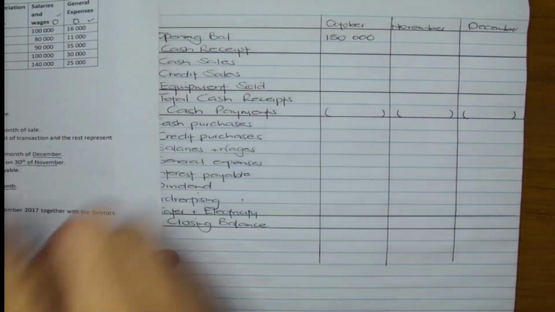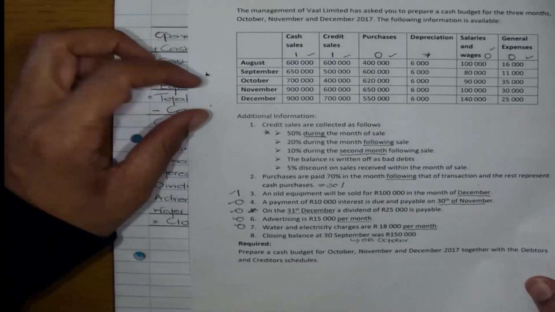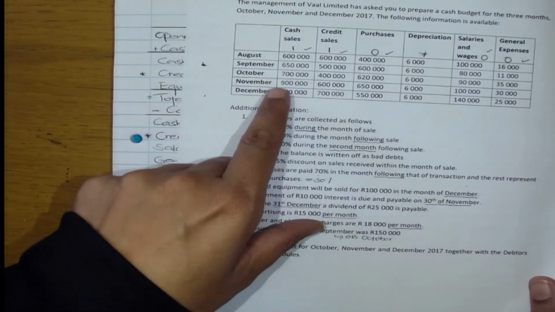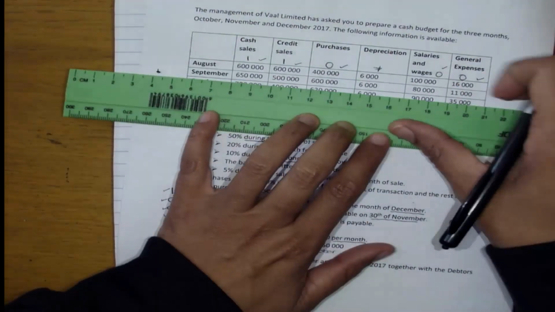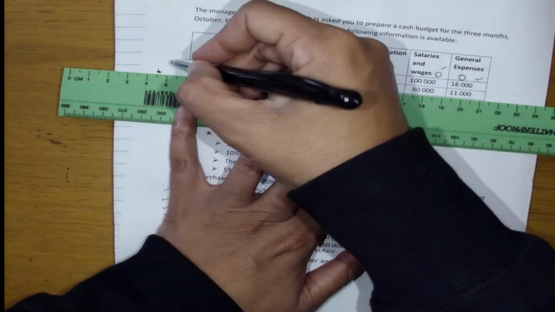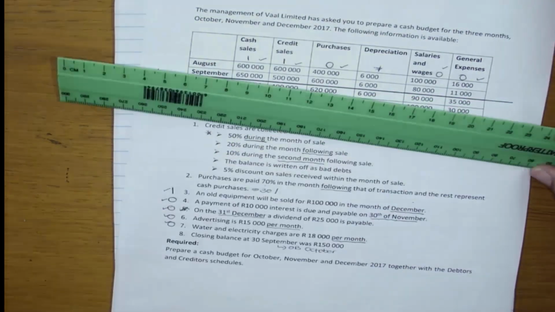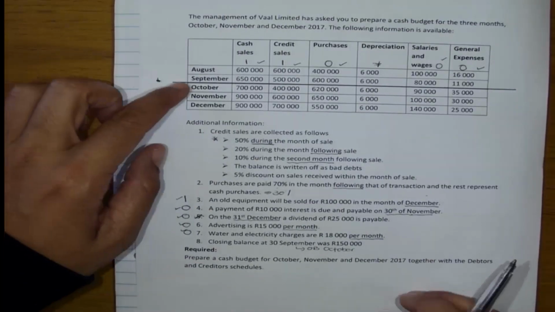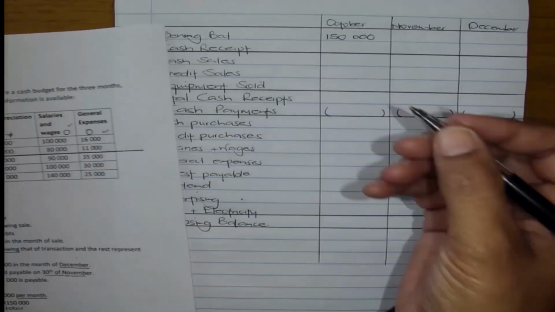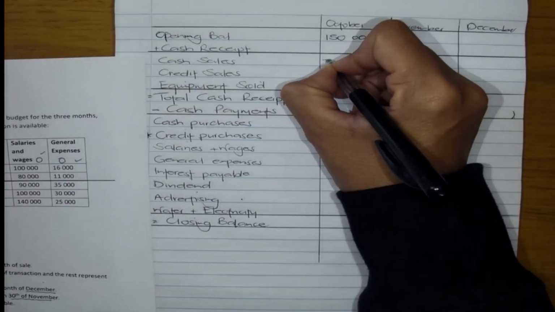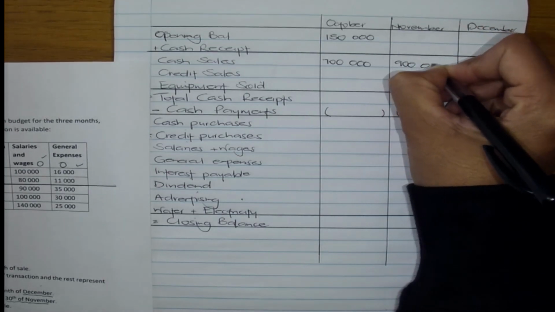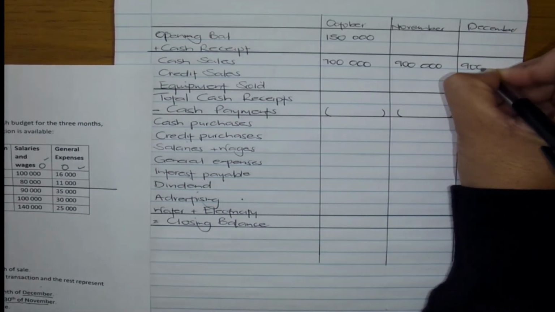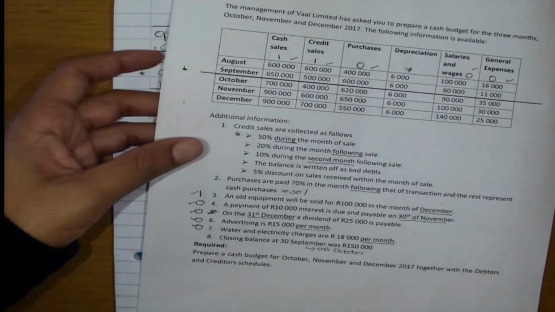Okay. Then we've got cash sales. There we've got a column for cash sales. But remember, they only want October, November, and December. So we're going to use the amounts for October, November, and December. So cash sales is 700, 900, and 900. So it's 700,000, 900,000, and 900,000. Okay, so we're done with that.